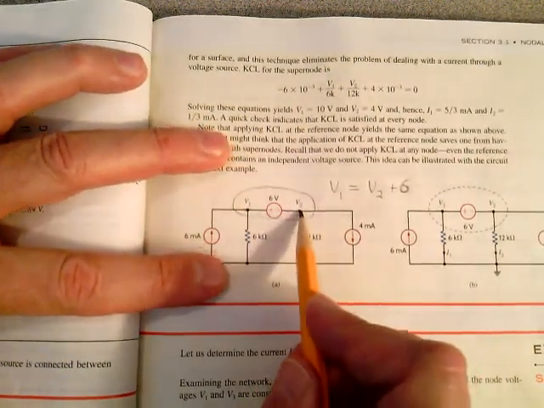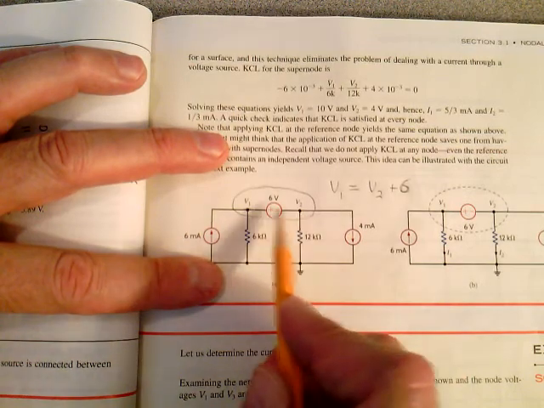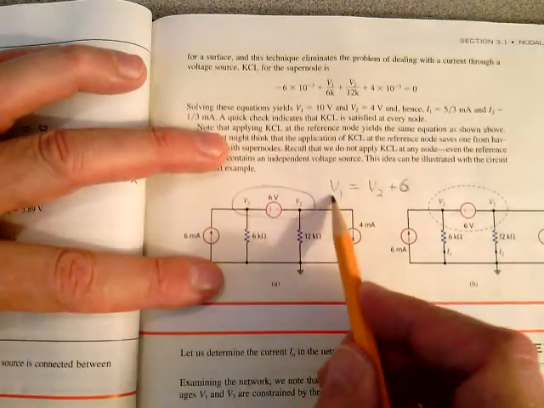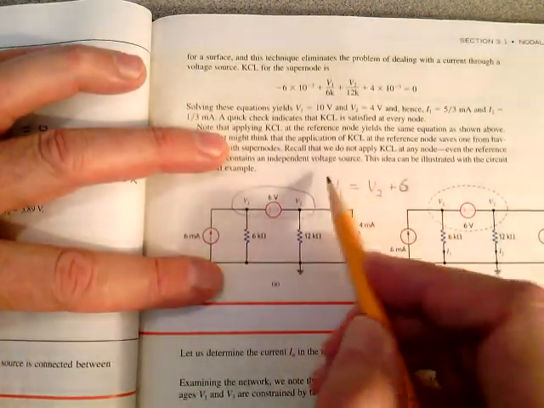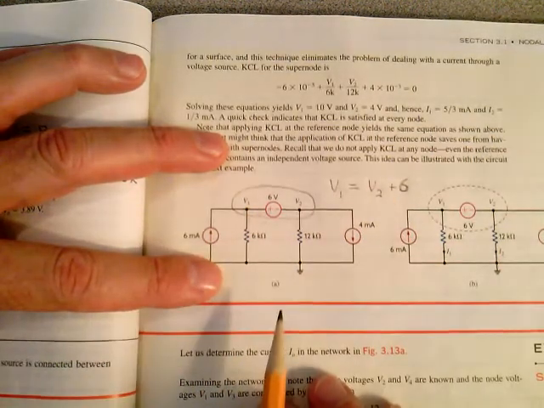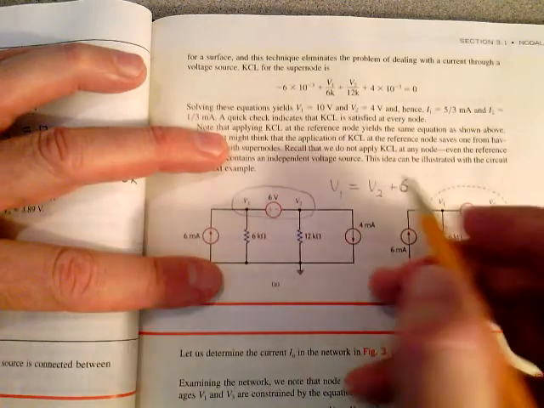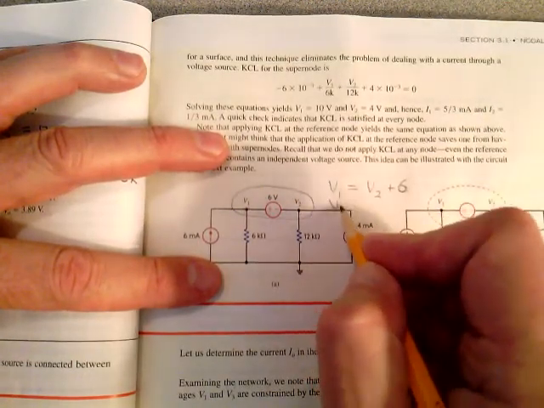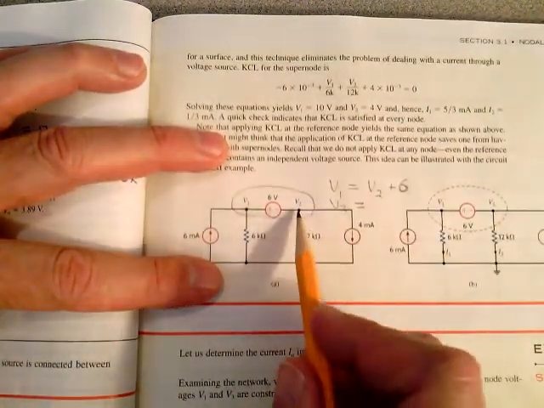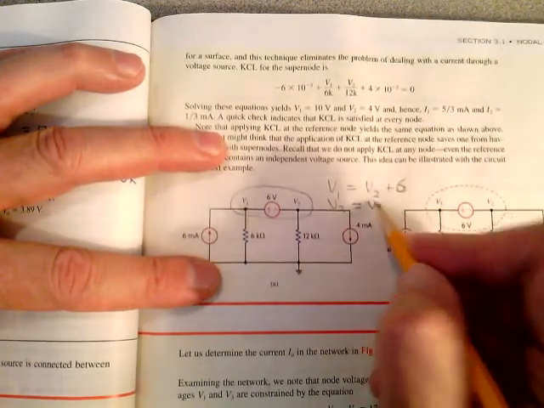If you're at V2 and you add 6 volts to it, you get V1. V1 is equal to V2 plus 6. That's going to be an equation we're going to use when we solve the problems. Or if you want to write an equation for V2, V2 is equal to V1 minus 6.